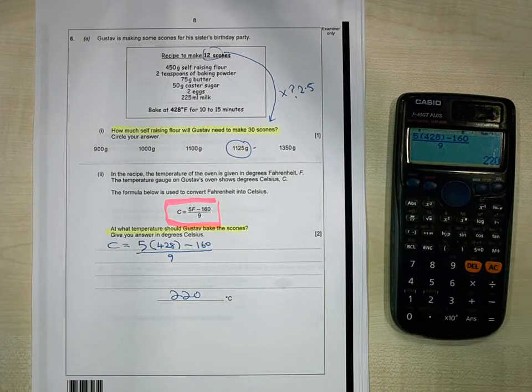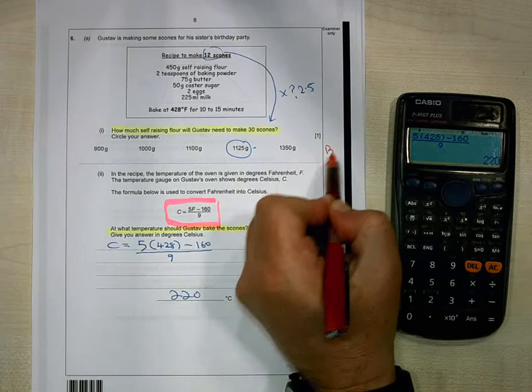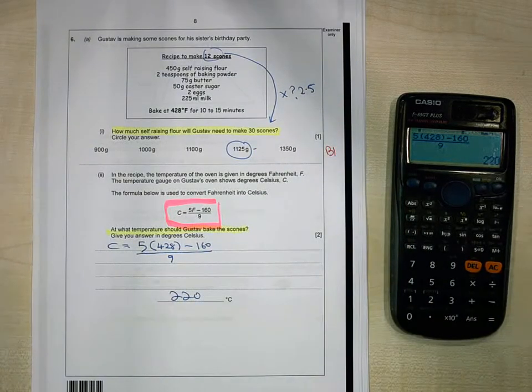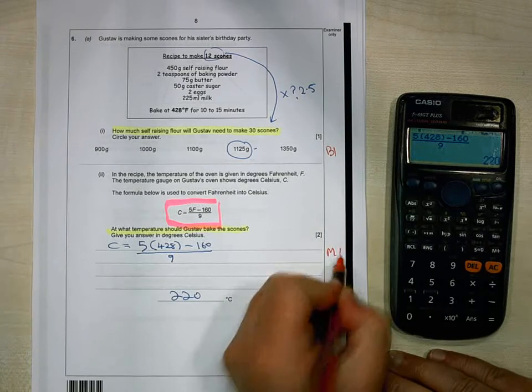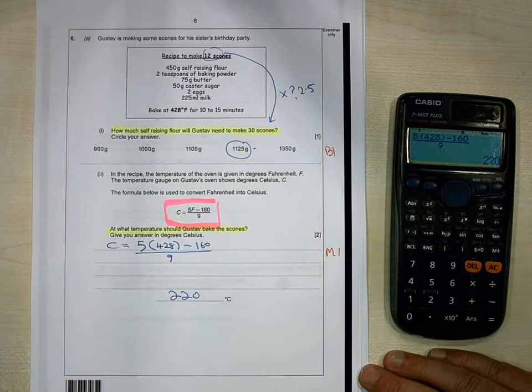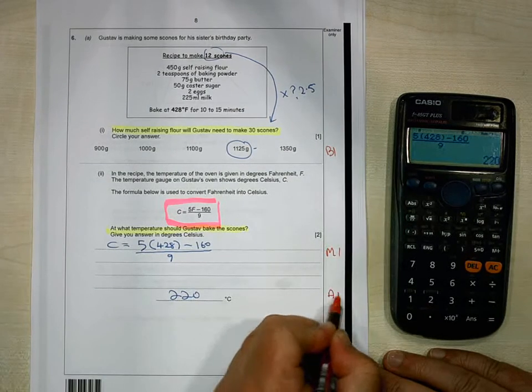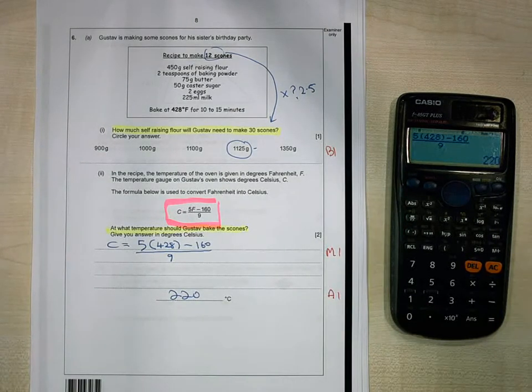So, marks for that. Straightforward, 1 mark for the right answer there. And for the second one, there's a method mark just for writing that out and replacing the F with a pair of brackets with a number in front of it, and the answer mark for 220.